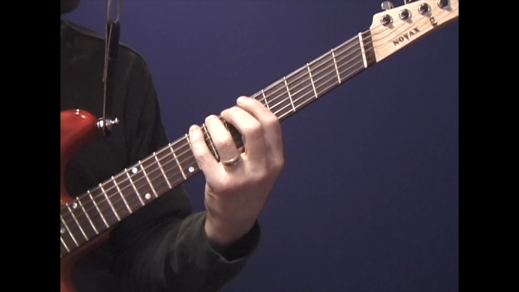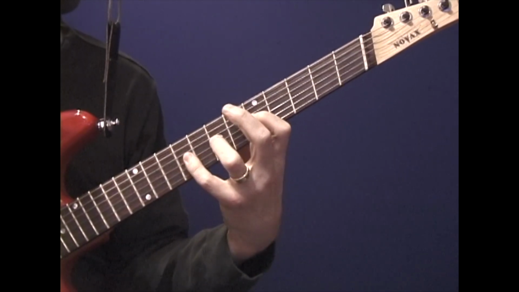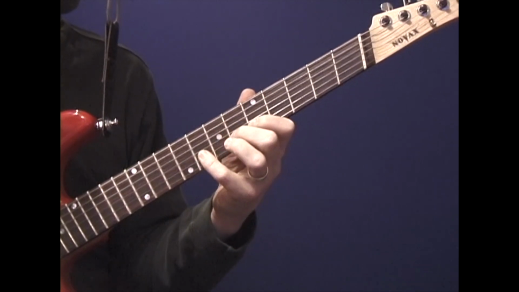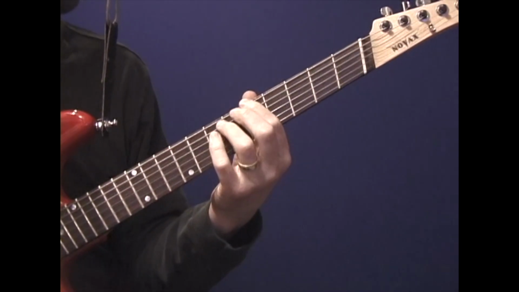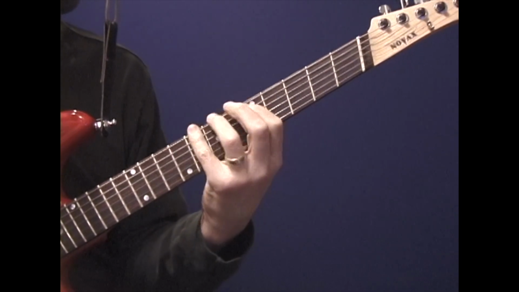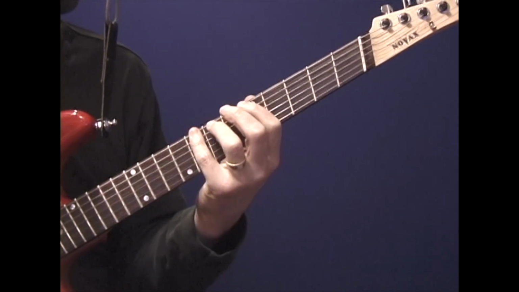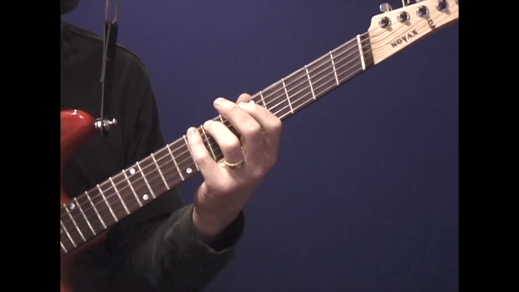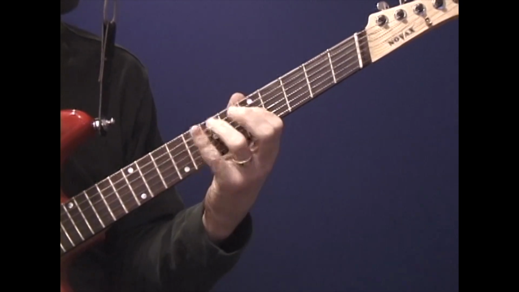So A, B, C, D, E, F, G, A, B, C, D, omit this E, E, F, G, A, B, C. From A to A would be A Aeolian. From C to C, the origin of this scale would be the C major scale.